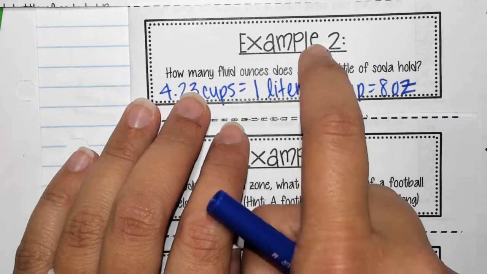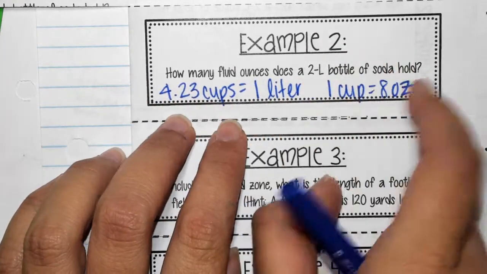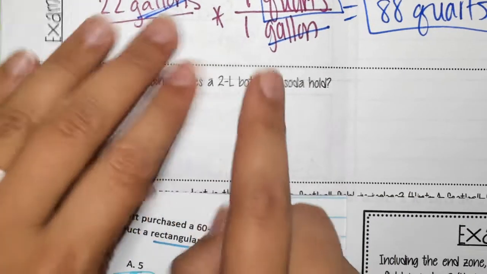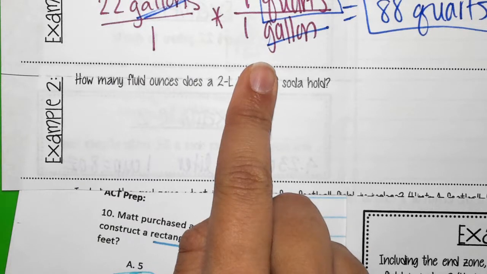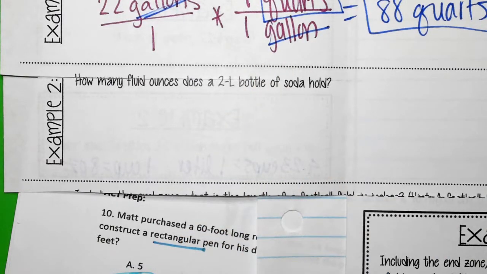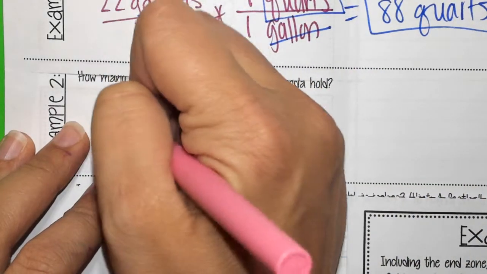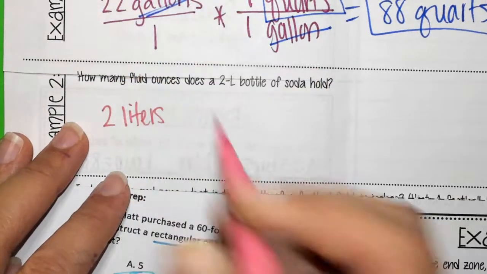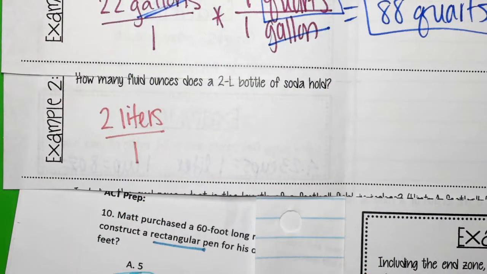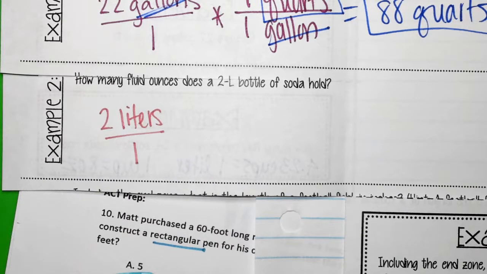Okay, so we know how to go from liters to cups, and we know how to go from cups to ounces. So this is what it's going to look like when you work it out. Now, you start with what they give you. So they gave us 2 liters, right? So we write 2 liters, and what did I tell you to always put it with? 1. What am I holding on to?